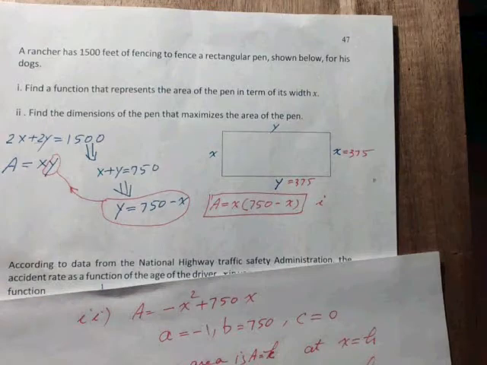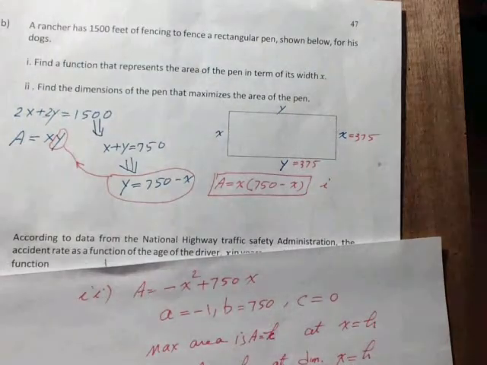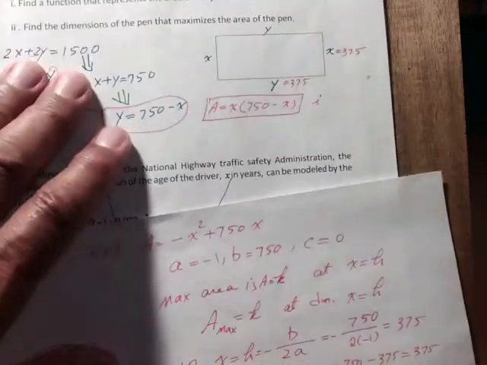So that means in order for this pen to have maximum area, it has to be a square. Okay, that's it. So this area is maximized. So what we have is this.